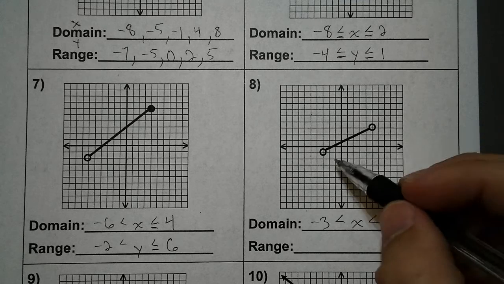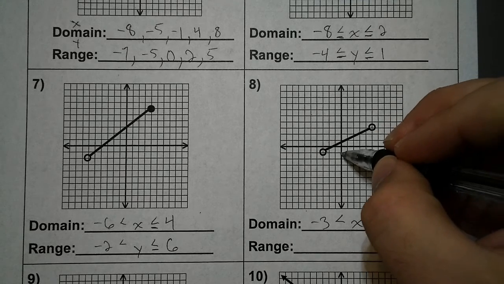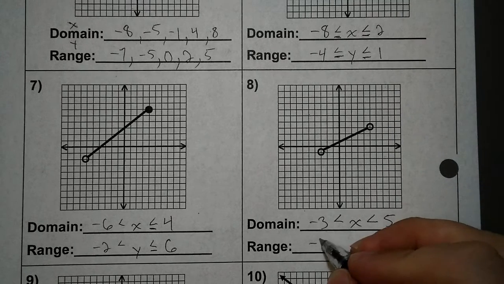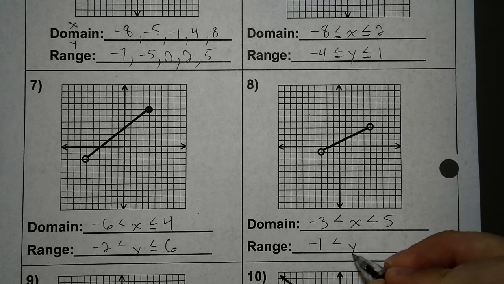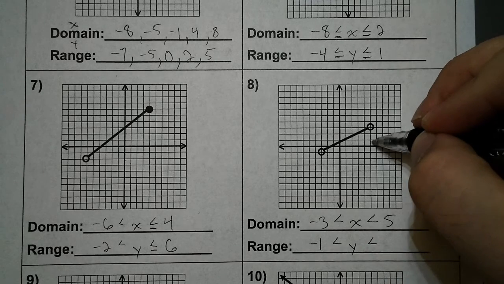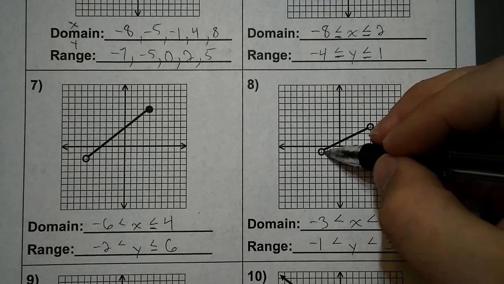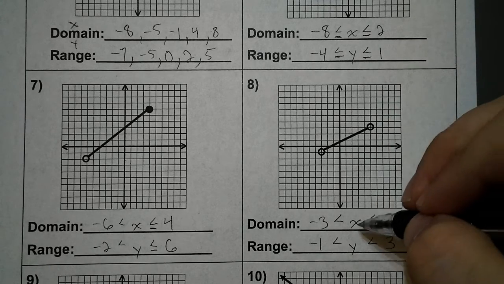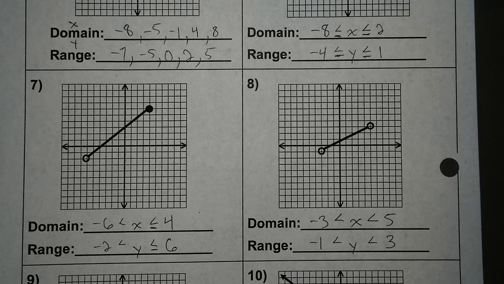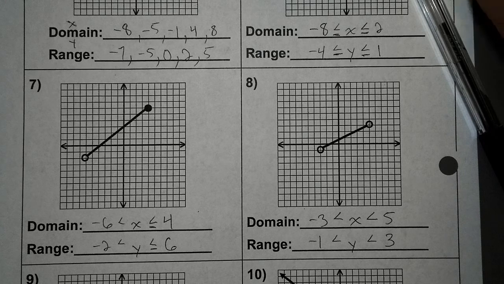Range, as low as it goes, is this point right here, which is at negative 1. Range is comparing our y's, and it goes up to this point right here, that's positive 1, 2, 3. And this is an open circle, this is an open circle, so they're not included, that symbol stays the same. I'm going to pause the video here, and we'll go into part 3, and we'll see the last 2 examples.